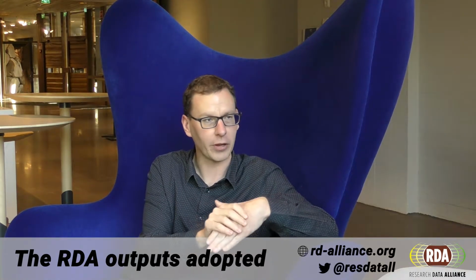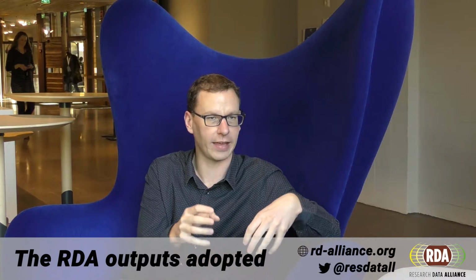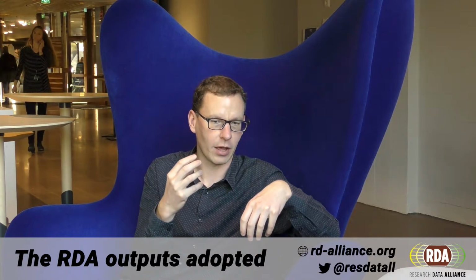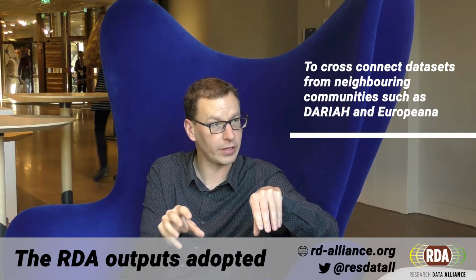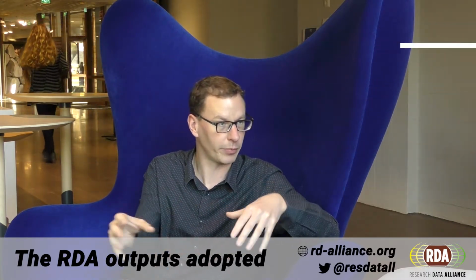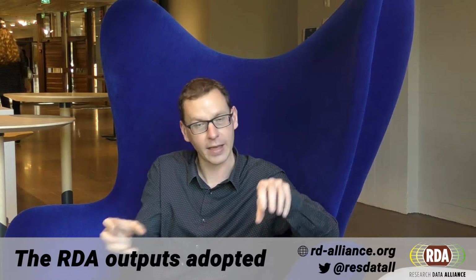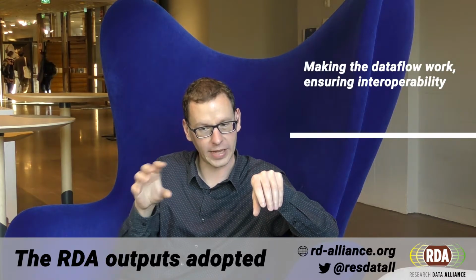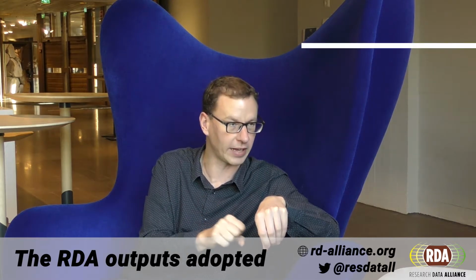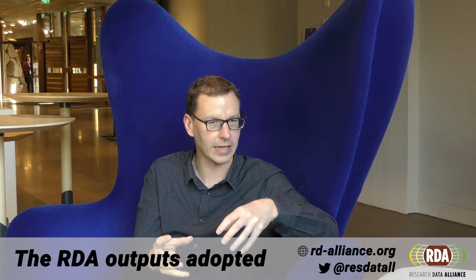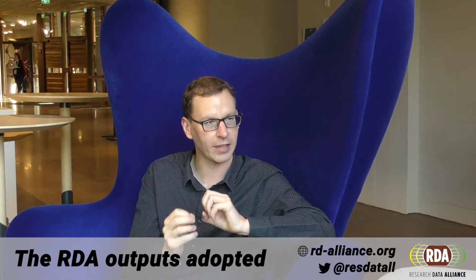And through the concept of data fabric, we were able to make this accessible in an easy way, but also in a standardized way, in such a way that, for instance, we can cross-connect data sets from neighboring communities. Think about cultural heritage from Europeana or colleagues from Daria, and trying to make the data flow work. So from the data sets from those neighboring communities to the tools within CLARIN and the other way around. So basically really about interoperability, making things work together.